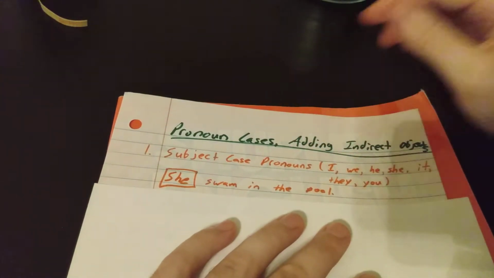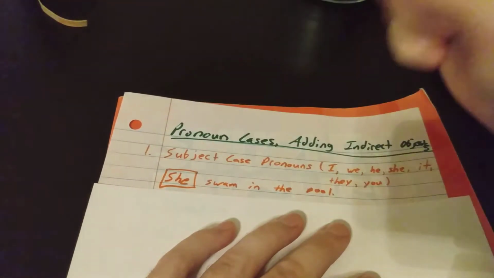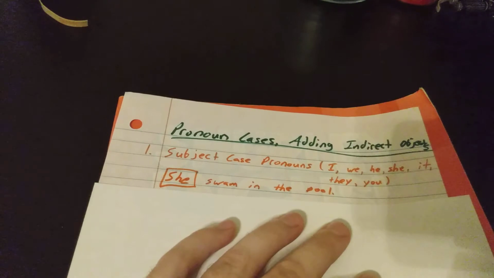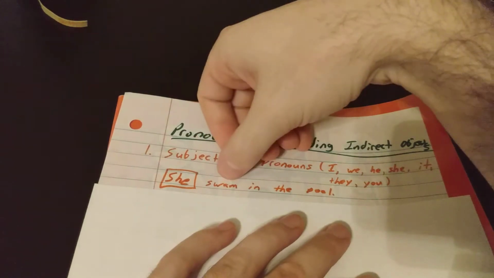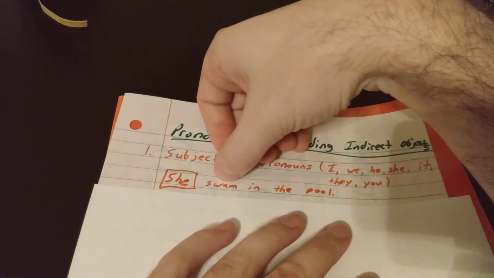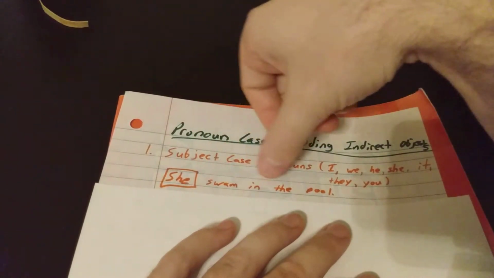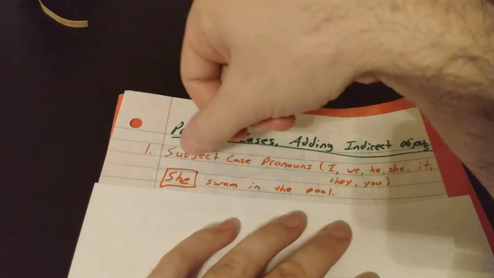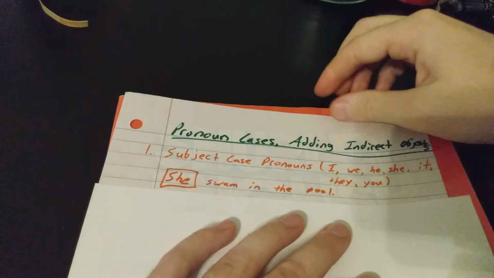All right, so an example is: She swam in the pool. She is a pronoun. It's a pronoun because it's not a specific person. It's not a name. It's not a place or a specific thing. So it's a pronoun. And she swam, so she is performing the action. So she is what this sentence is about. She swam in the pool. Well, who swam in the pool? She. So she is the subject of the sentence. She's what the sentence is mainly about.